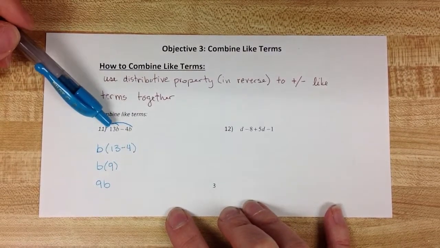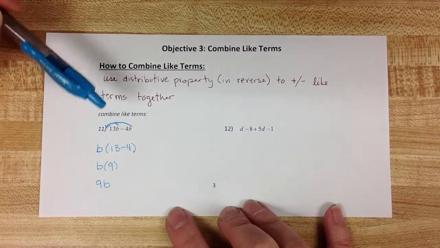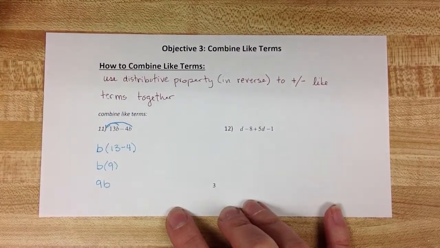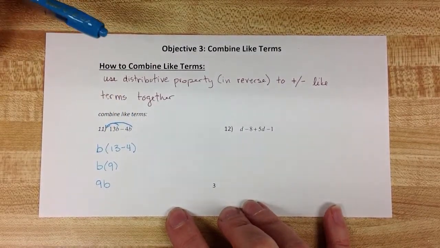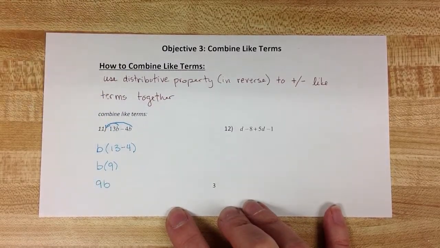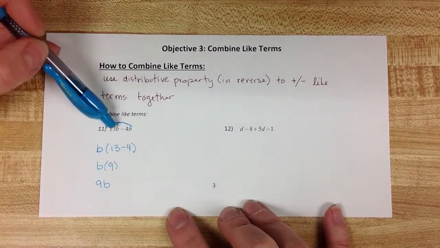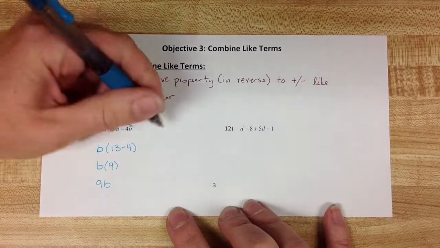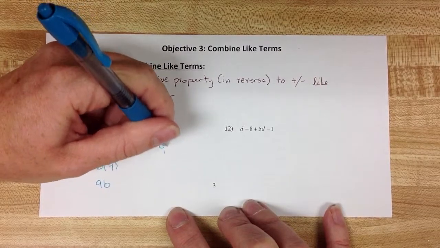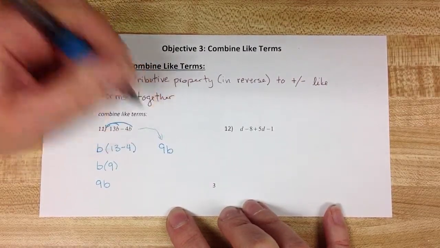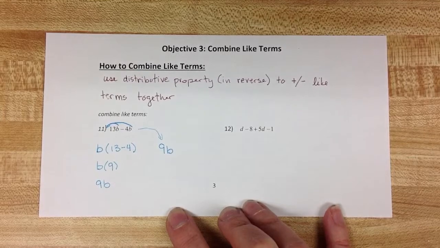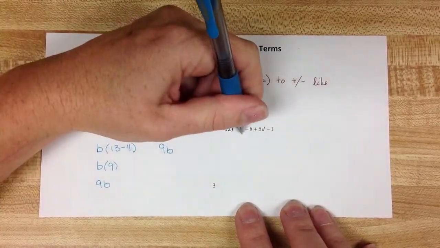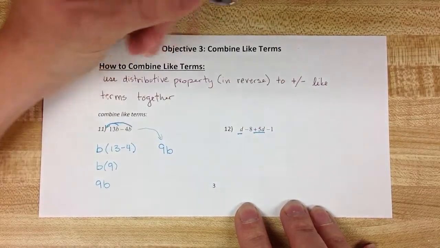Many of you may remember doing this from a previous class and may just combine these like terms without going through all of these steps. That's absolutely fine. If writing down the steps helps you do it, it's okay to write them down. If you just want to look at it in your head and say, well, 13 baseballs, take away 4 baseballs is going to leave me with 9 baseballs, it's fine to go straight to that step without going through all of these extra steps. Looking at the next problem, I have 2 terms that have d's.